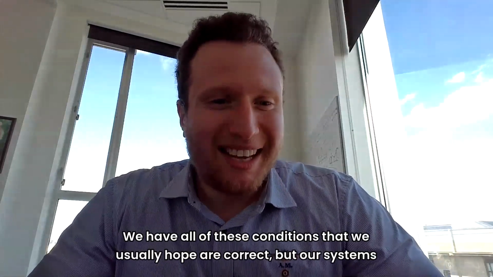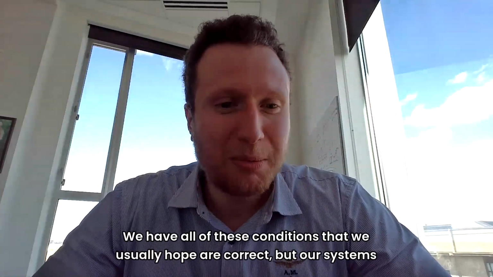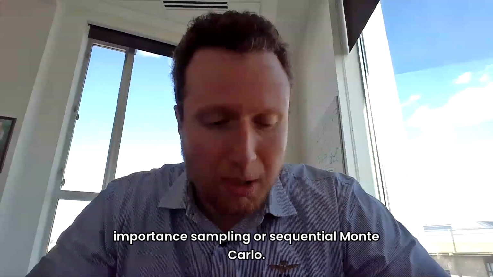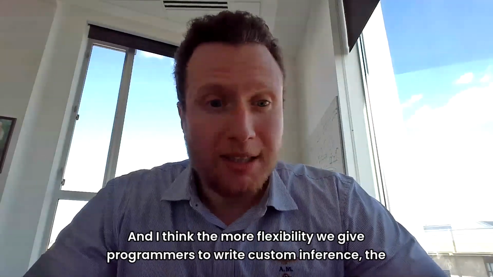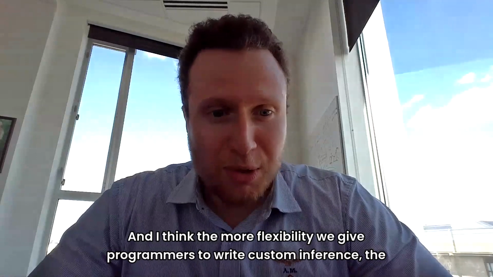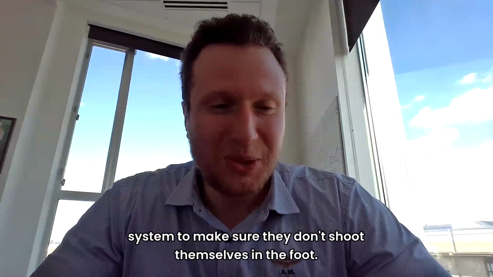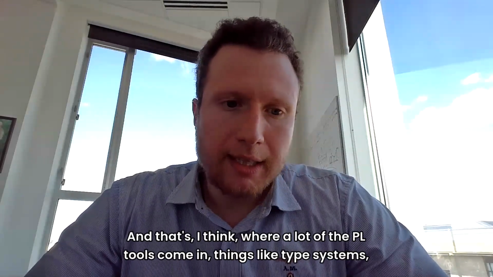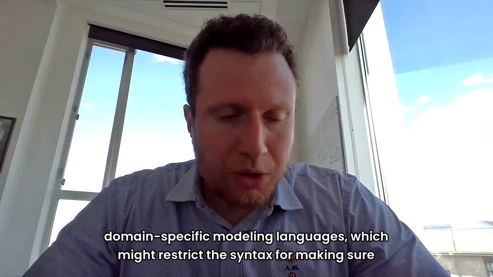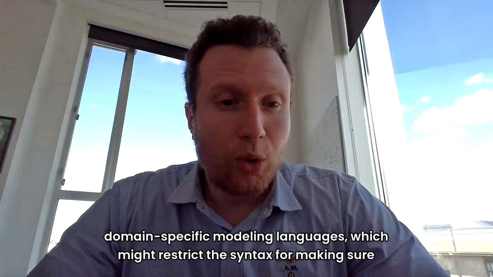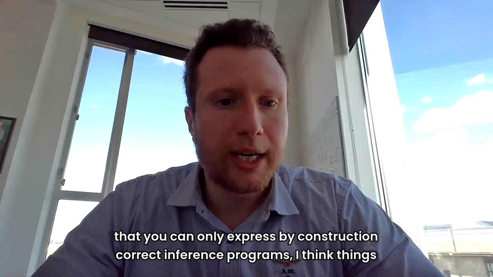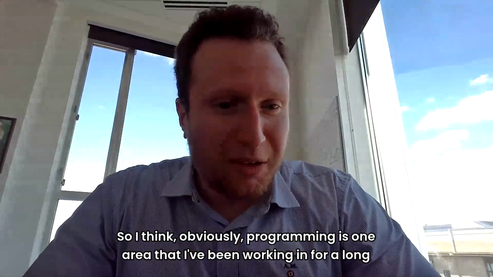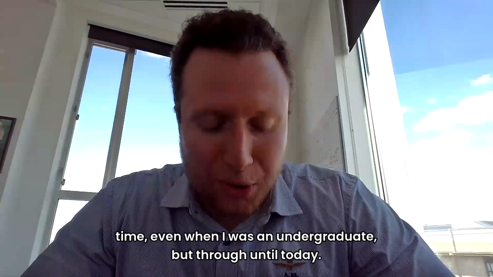We have all of these conditions that we usually hope are correct, but our systems don't actually verify that for us, whether it's in MCMC or variational inference or importance sampling or sequential Monte Carlo. And I think the more flexibility we give programmers to write custom inference, the more guarantees we need to build into our system to make sure they don't shoot themselves in the foot. That's where a lot of the PL tools come in, things like type systems, domain-specific modeling languages, which might restrict the syntax to make sure that you can only express, by construction, correct inference programs. So probabilistic programming is one area that I've been working in for a long time, even when I was an undergraduate, through until today.